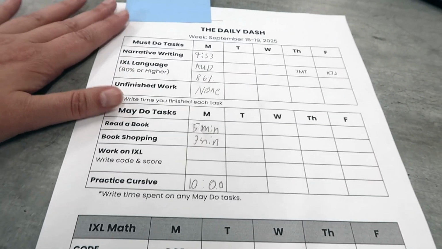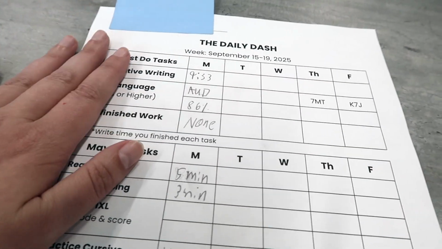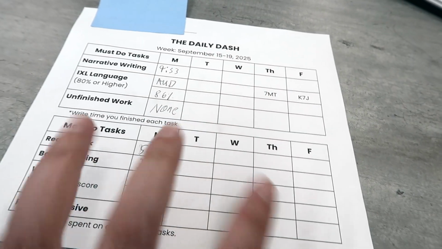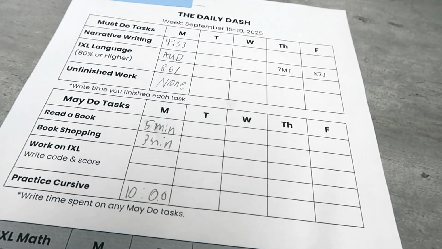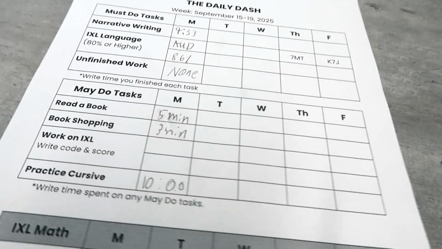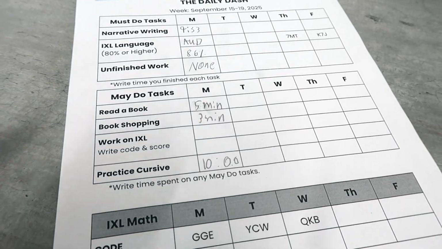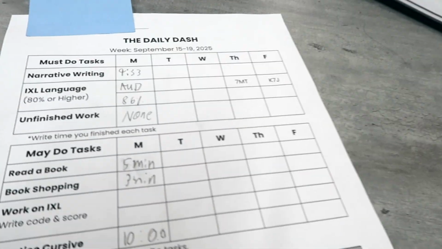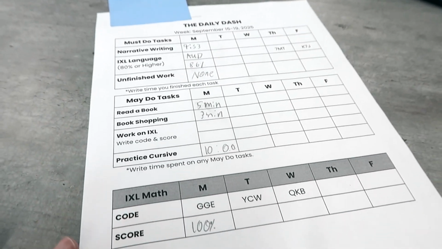On Fridays, they have to turn this in to me. So I will glance through, and if I see a lot of blank spots or something off with the time, then I'll pull them and have a one-on-one conference with them real quick, just to check in with them, like, hey, why aren't you getting your work done? What's going on? Why is it taking you so long to do this type of thing? It's just another piece of accountability.